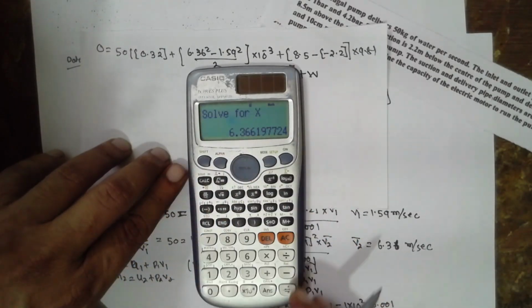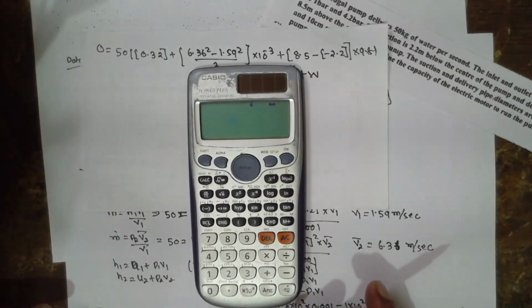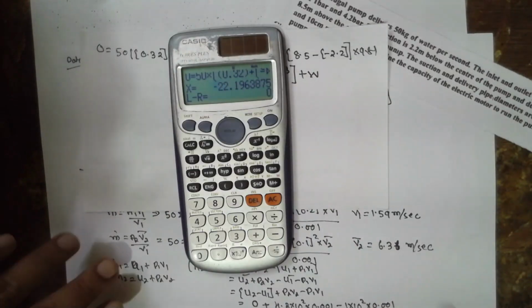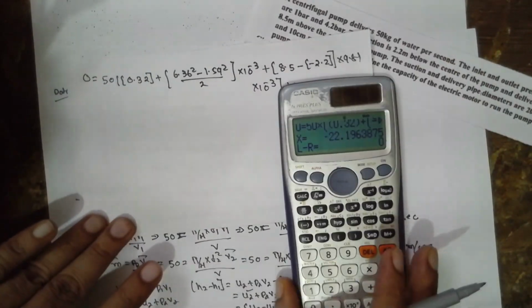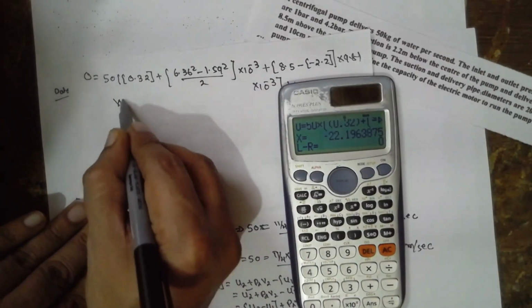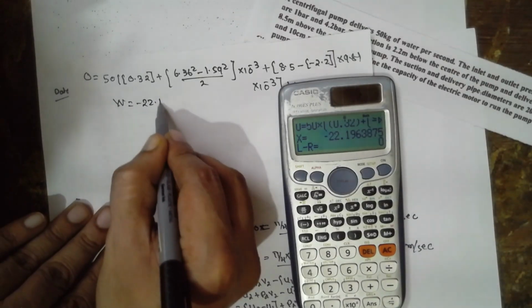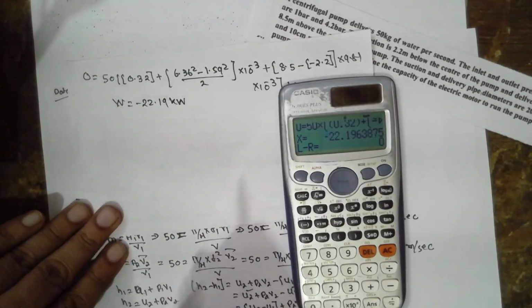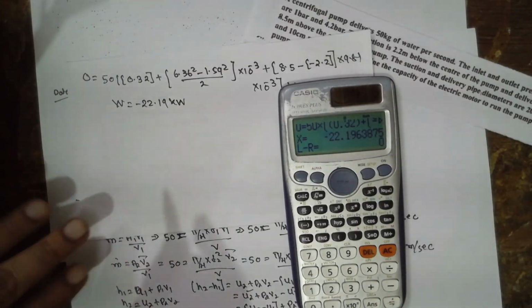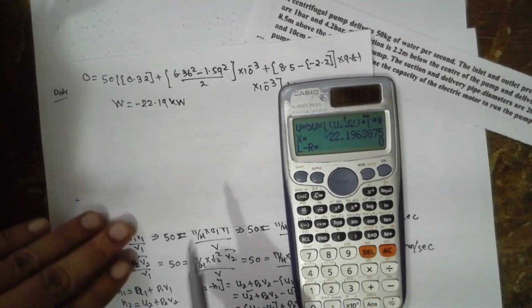Shift solve is equal to, the answer is W is equal to minus 22.19 kilowatt. That means work is done from system to surrounding. Negative indicates that work is done from system to surrounding.